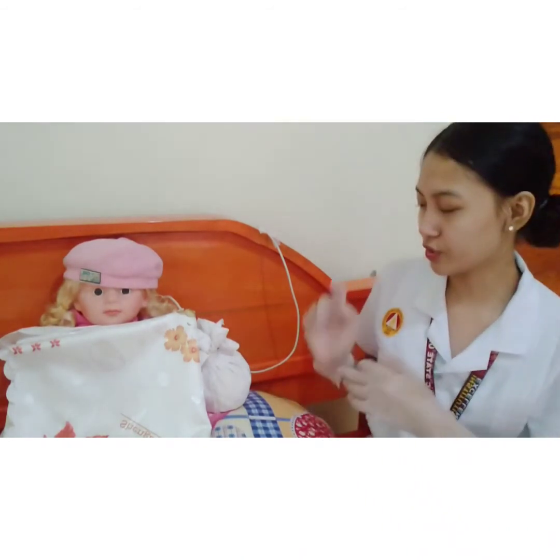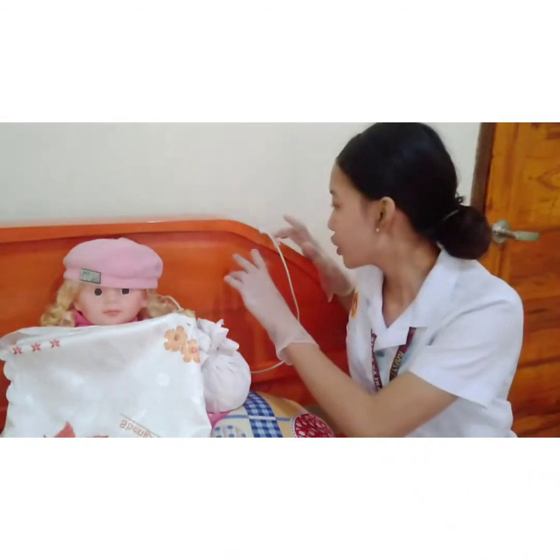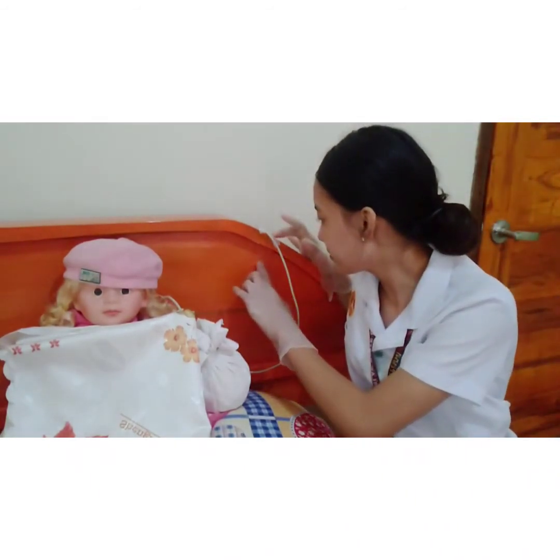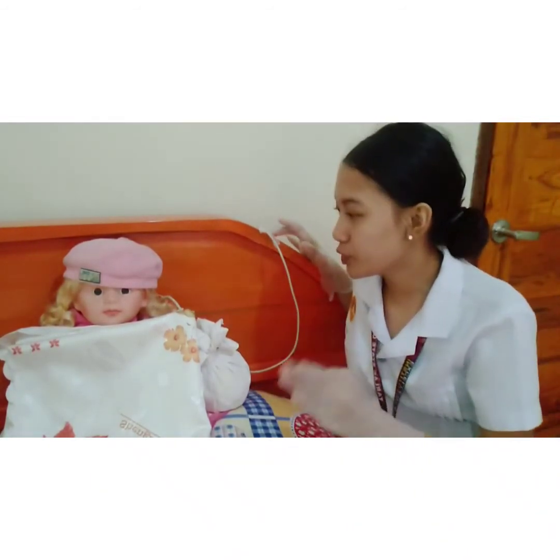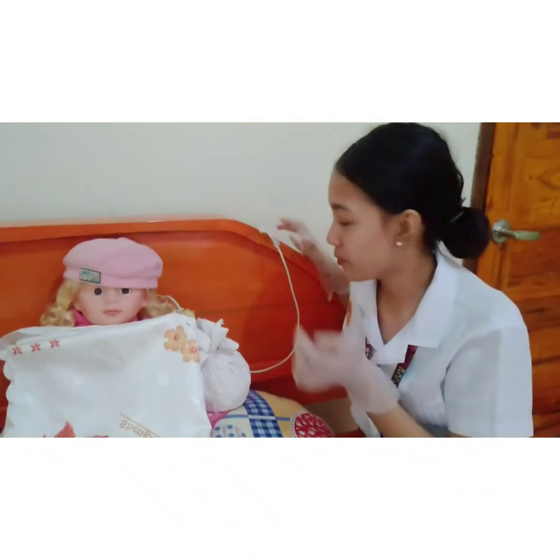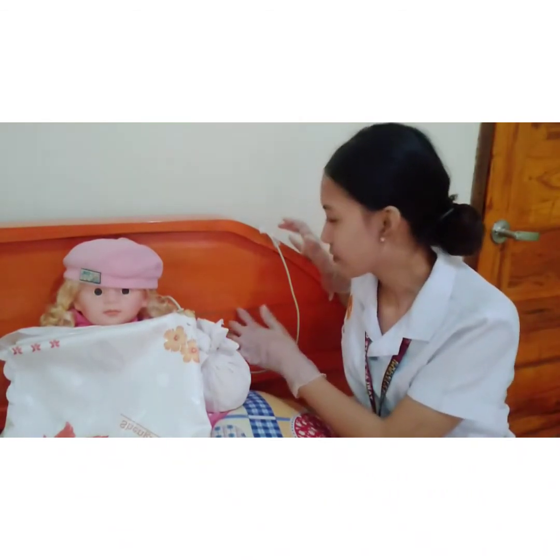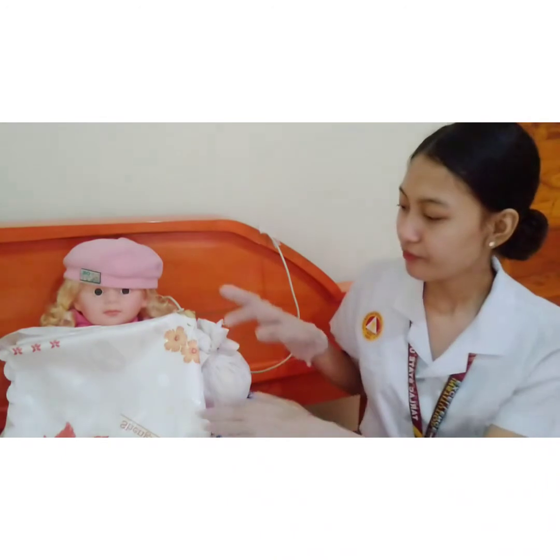And then, after that is we need to turn the device on and set the correct temperature. So, ma'am, i-on ko na po yung device natin, ha? And then, isi-set ko na po yung appropriate temperature para po sa inyo. Okay po? And then, after that is we need to secure with the elastic wrap and the bandage or the gauze or roll it or ties.